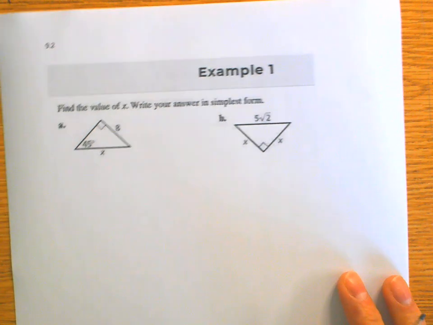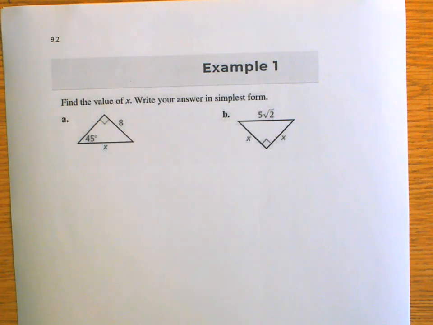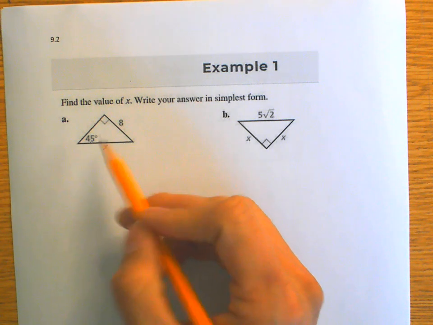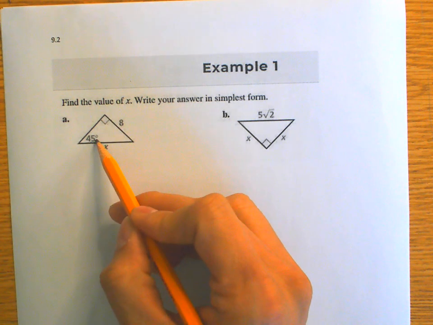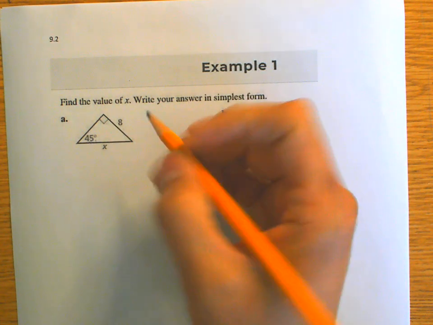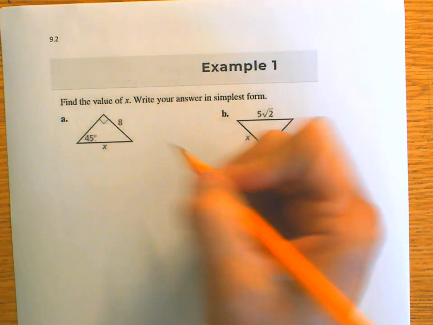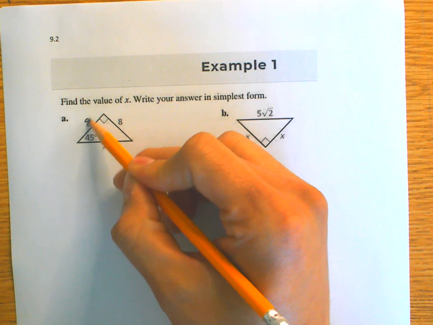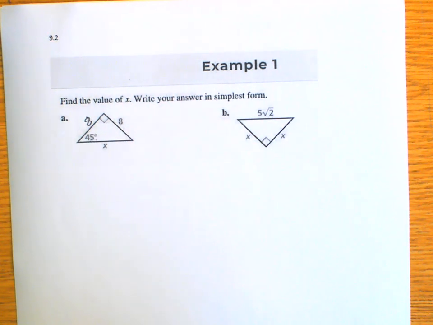All right, so let's take a look at example number 1. It says, find the value of x and write your answer in simplest form. Looking at the first example, you can see here that you have a 45, 45, 90-degree triangle. How do you know? Because it's a right triangle, this one's 45, and if you do the angle sum and subtract from 180, you're still going to figure out that this one here is 45. They're not asking you for this length, but it's always good to simply write it. That one is exactly the same.